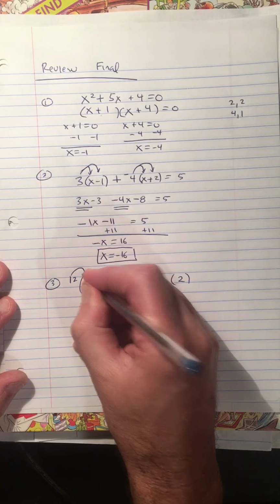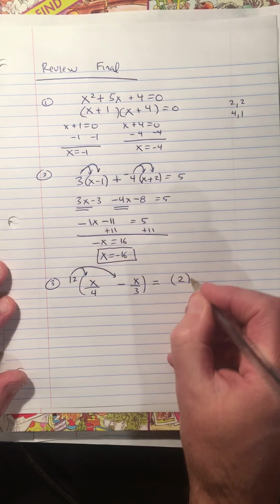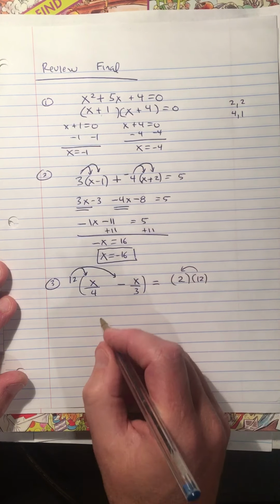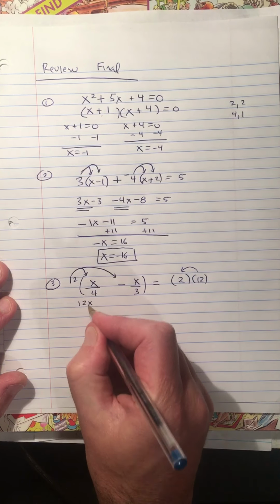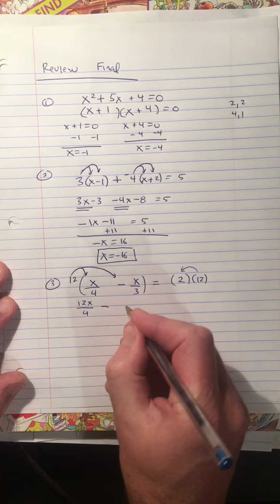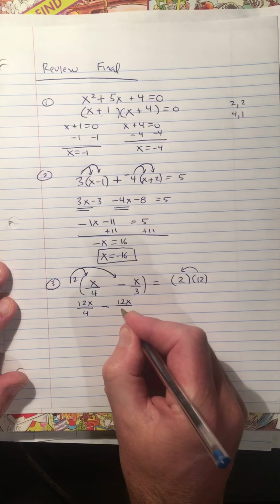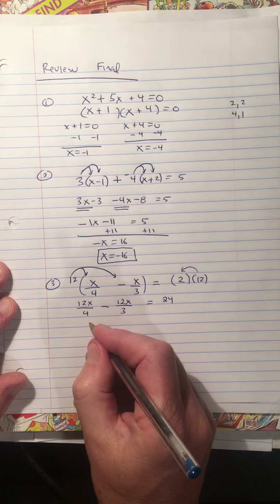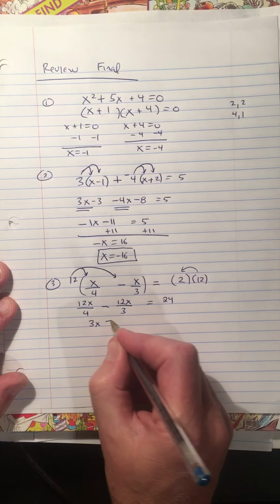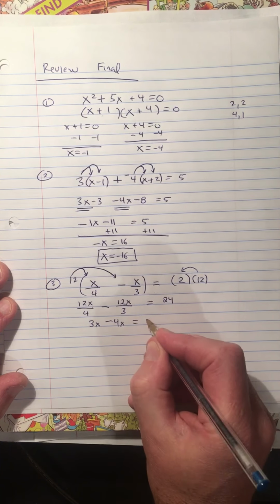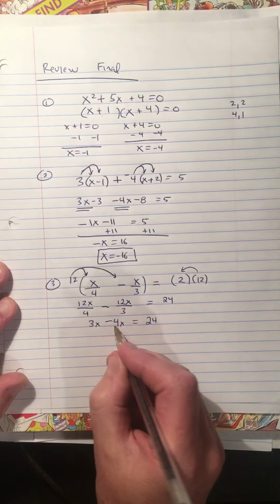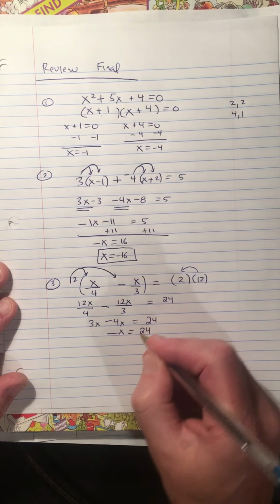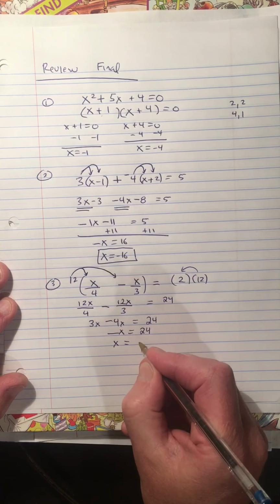Okay, so let's do 12 times this, 12 times this, but if you multiply by 12 here, you've got to multiply by 12 here. So you got 12x over 4 minus 12 times x over 3 equals 24. 12x over 4, 3x, 12x over 3, that's minus 4x equals 24. So 3x minus 4x, -x equals 24. Sort of just like the previous one, positive x then equals -24.